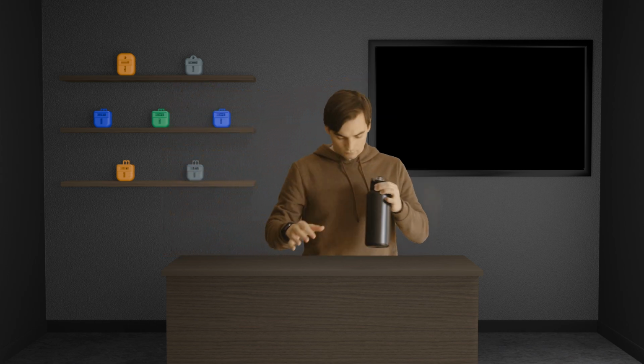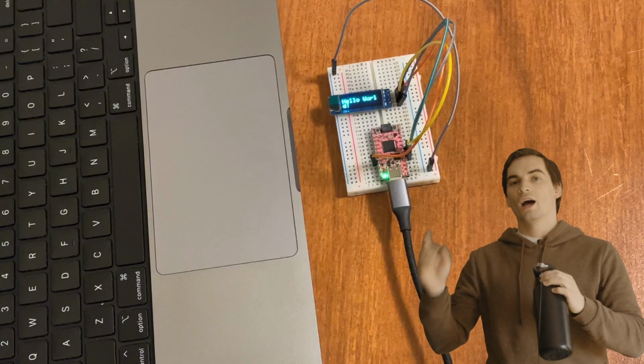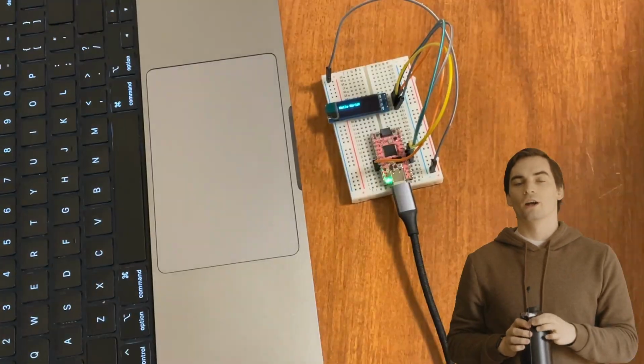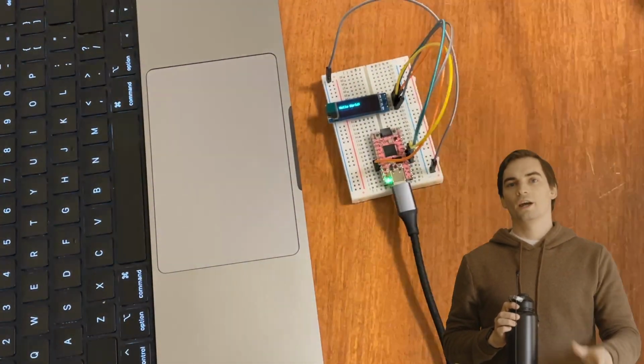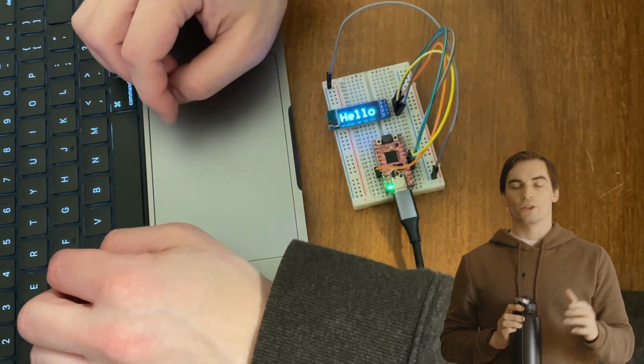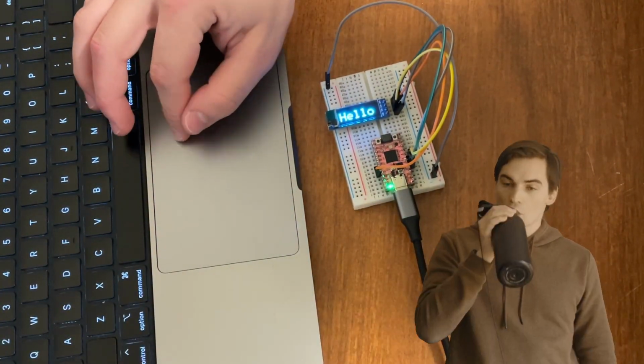Step 6. Whoops. Step 6, get the display working. I have actually never worked with a display before. I'm pretty sure you learned that in 9th grade, and I'm almost there. But that kind of shows through with how I was trying to get this thing debugged.